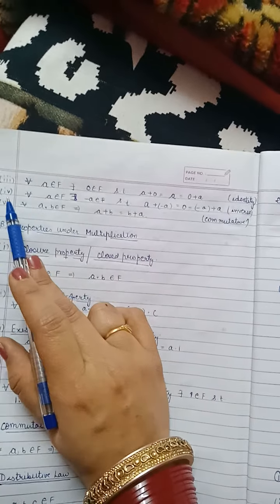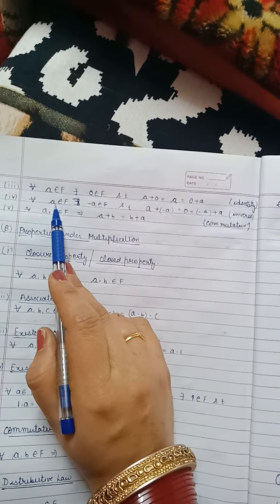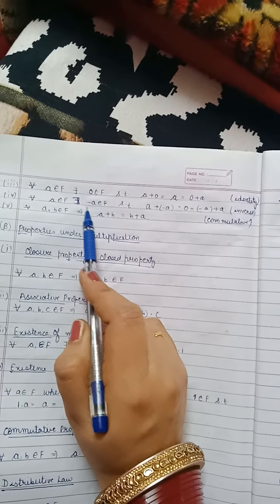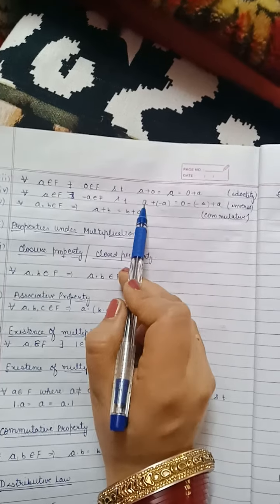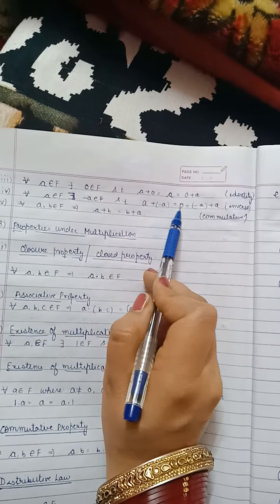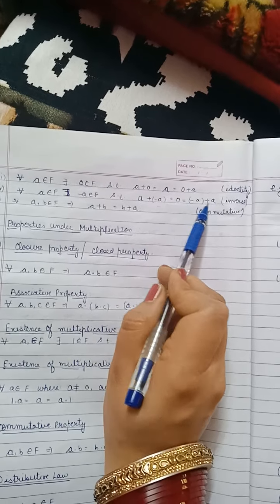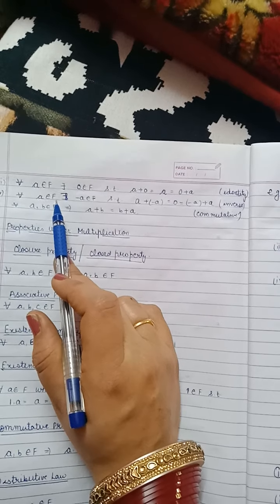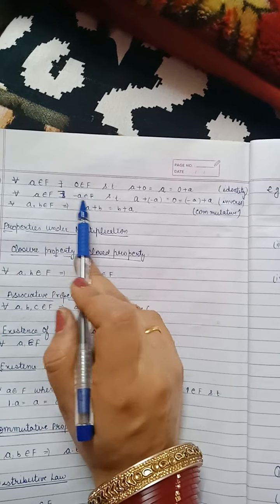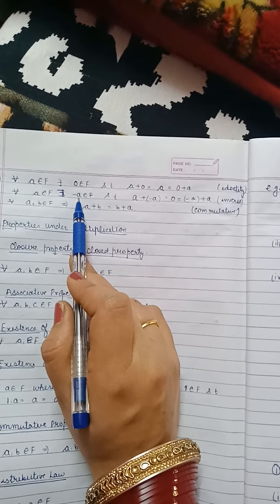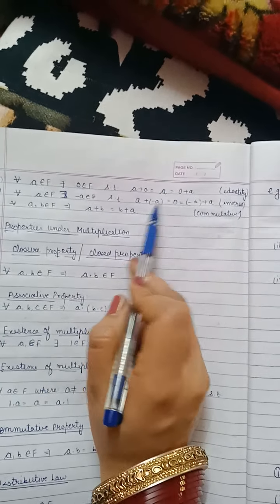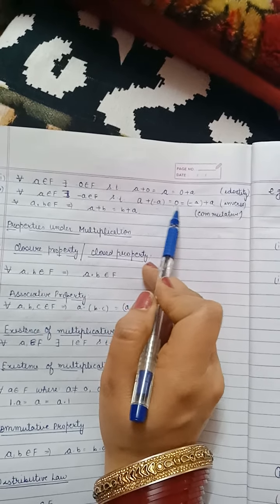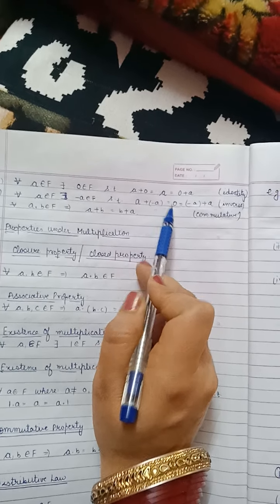Now the next property under addition is, for every A in the field F, there exists minus of A in the field F such that A plus minus of A gives you the additive identity, and minus of A plus A gives you the additive identity. This implies that if we are talking about the field F, then it must have, corresponding to every element, exactly one element which, when operated on this element from right or from left under the composition of addition, we always get the additive identity in the result.